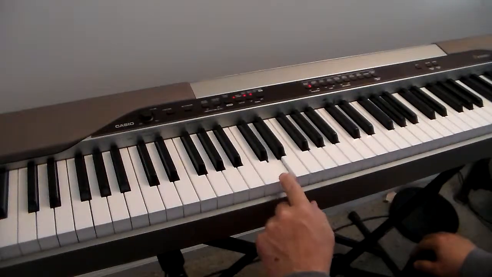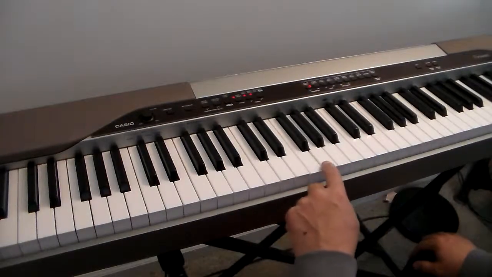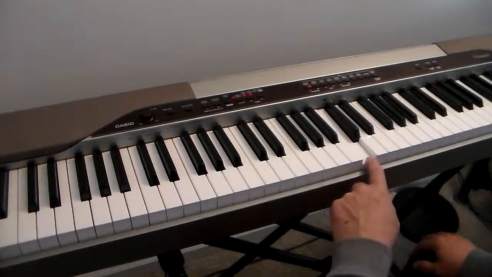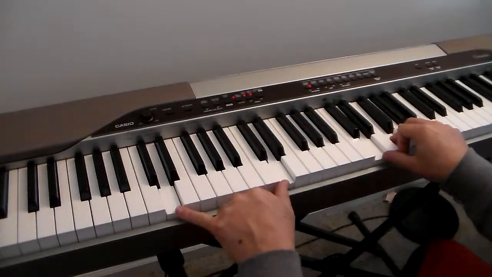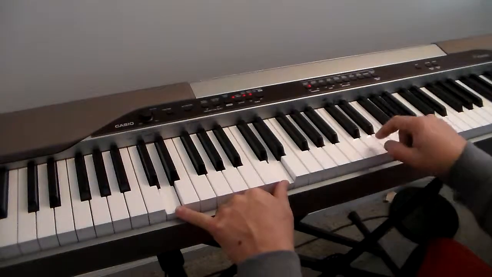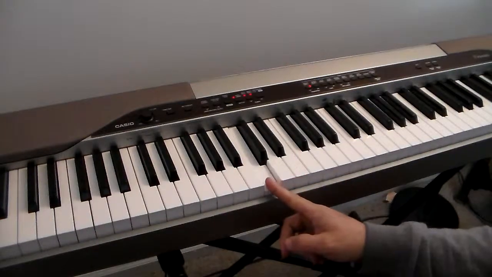C, D, E, F, G, A, B, C, and this is 1, 2, 3, 4, 5, 6, 7, and back to the 1. Well, in the key of C, we went to that D minor sometimes. So the D minor would be the second note from the C scale, okay?